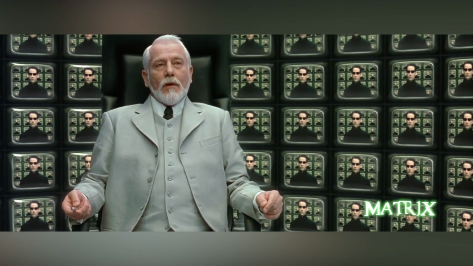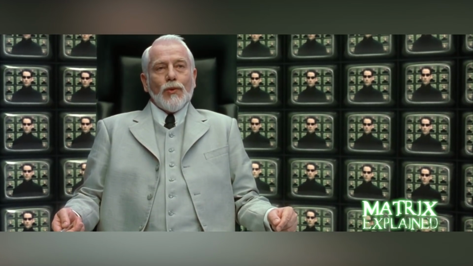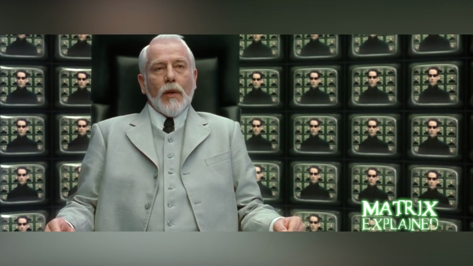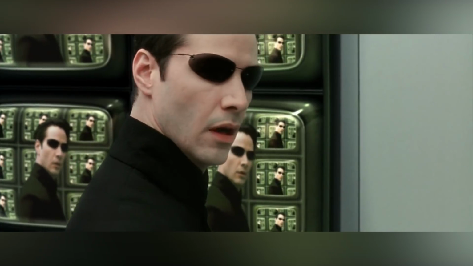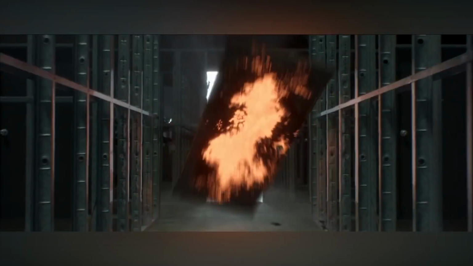Therefore, the architect is in a place beyond the Matrix, perhaps within another construct, or maybe in the machine mainframe itself. After Neo left, the architect destroyed the building to protect himself from the anomaly, or anyone else who might be a threat to him.